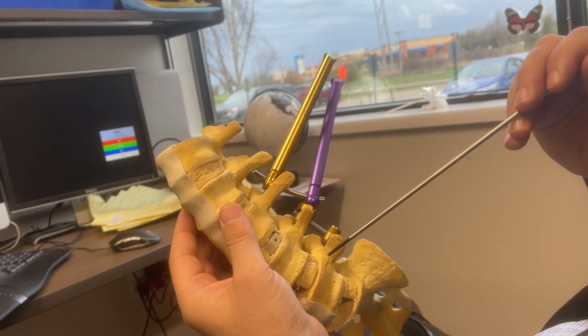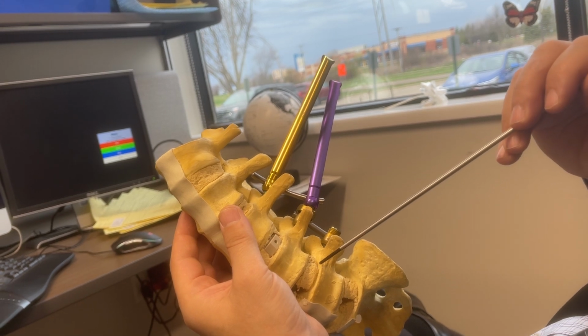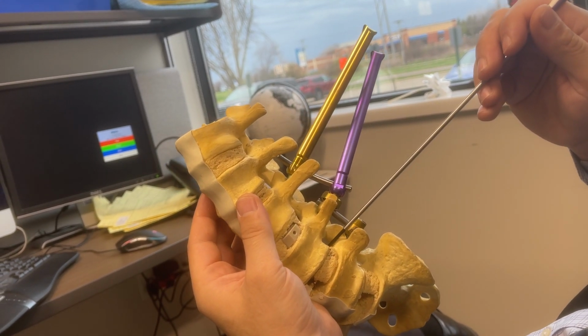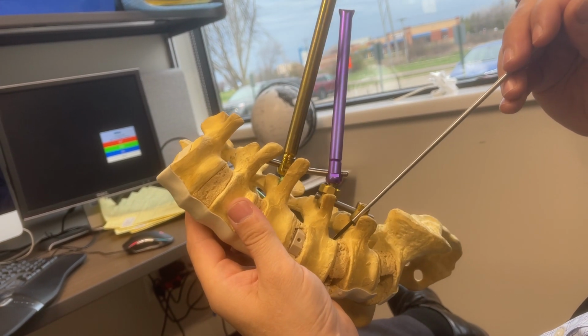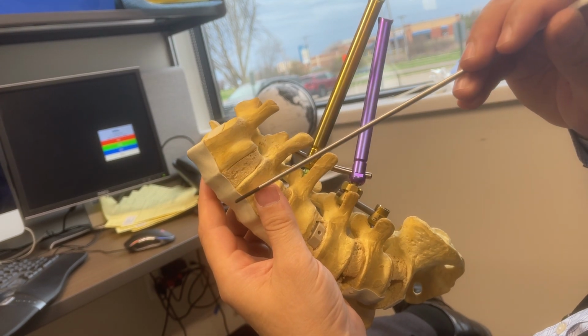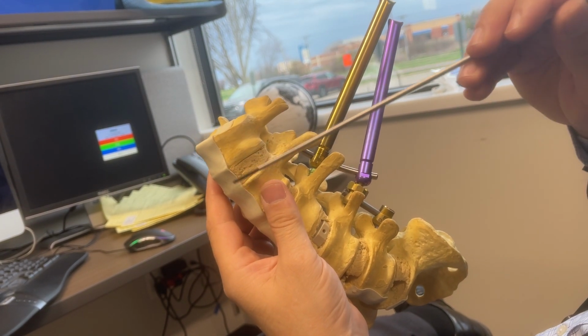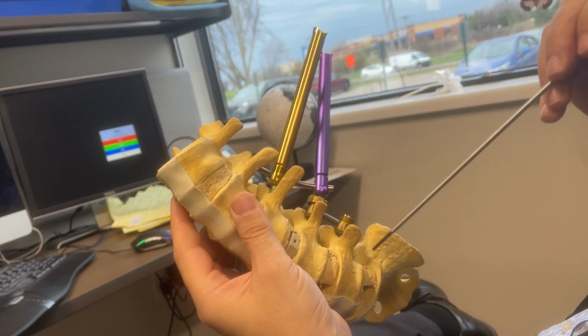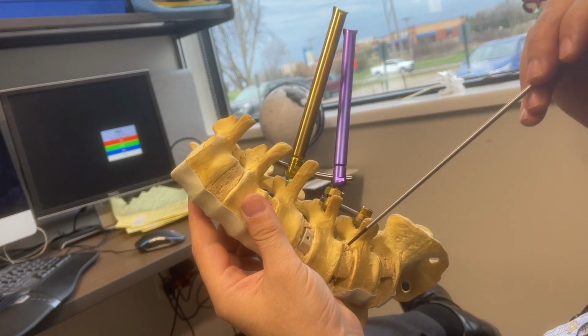The risk profile of our prone lateral or MIS DLIF is the same as the OLLIF, and that enables us not only to correct deformity much better, but also to use that technique at L4-5, L5-S1.